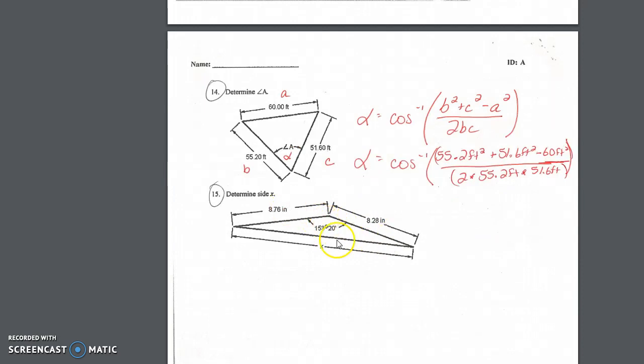I have 1, 2, 3 sides and one angle. My alpha is going to be 153 degrees, 20 minutes. You're going to have to make that into a decimal degree or use your calculator. A is going to be x, and then B you can call 8.76, and C you can call 8.28.